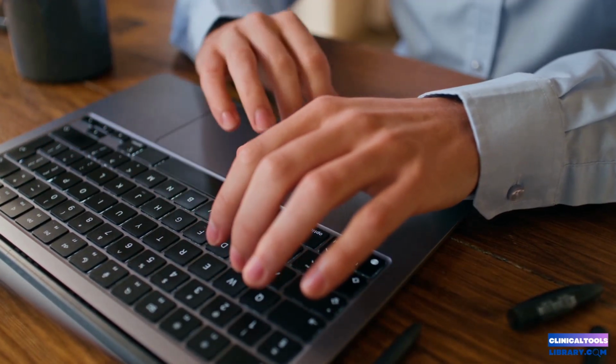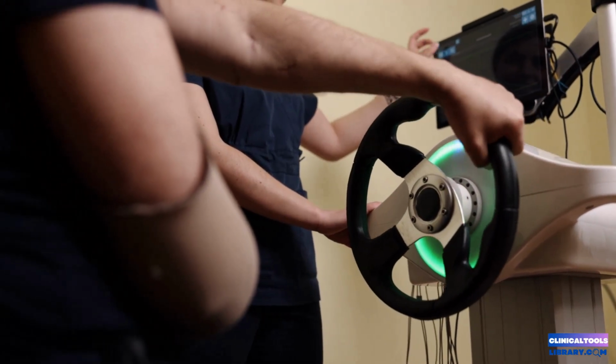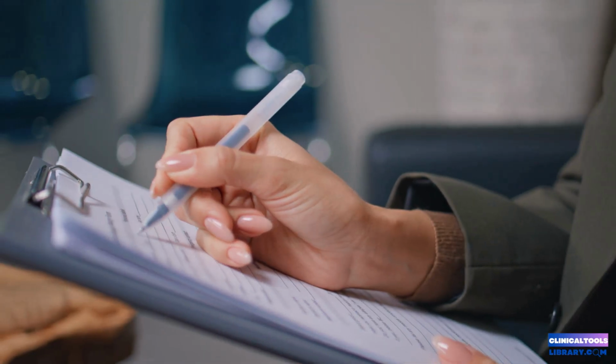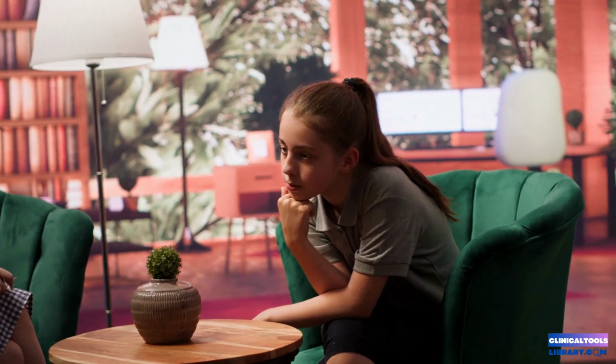Its main purpose is to provide clinicians and researchers with a standardized tool to measure motor function progress over time. This facilitates treatment planning, outcome evaluation, and clinical decision-making. The gross motor function measure is supported by extensive validation studies demonstrating reliability and sensitivity to change.